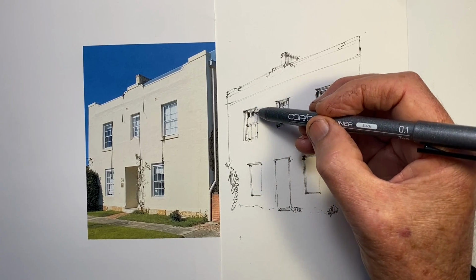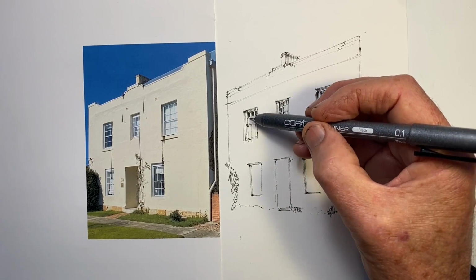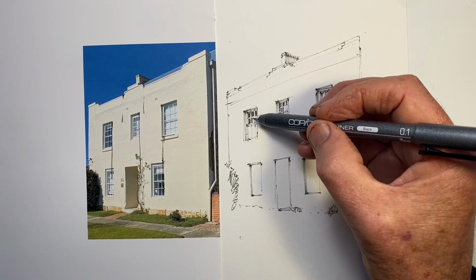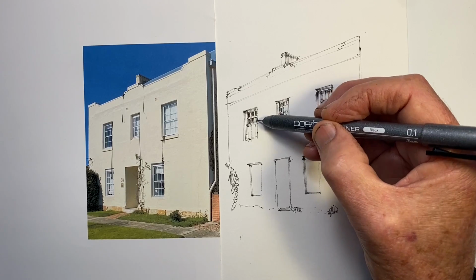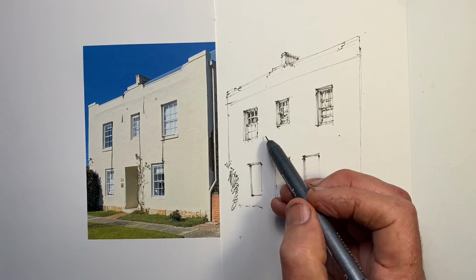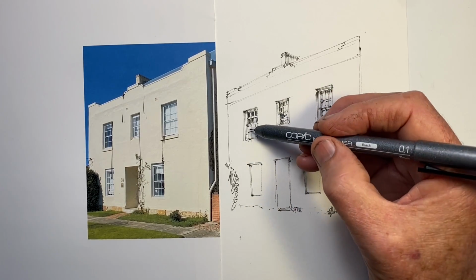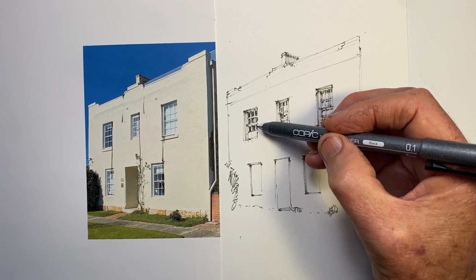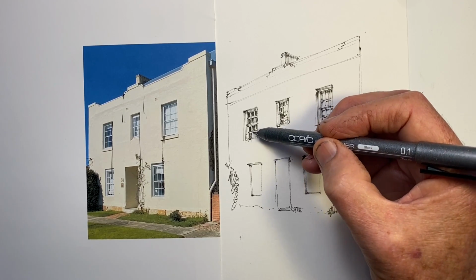I didn't want the struts to be too dark, too black, attracting too much attention, because they don't on the building. It's a very subtle effect, and I was wanting to capture that very light effect, overall light effect, as much as I could. Certainly then behind the windows that have the white blinds.